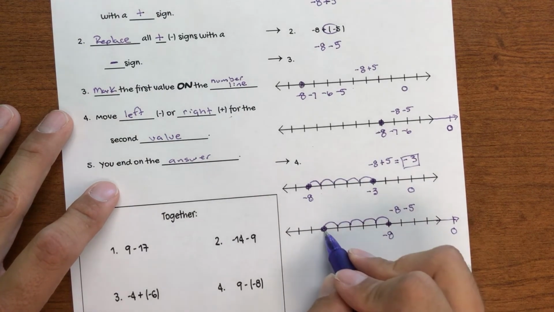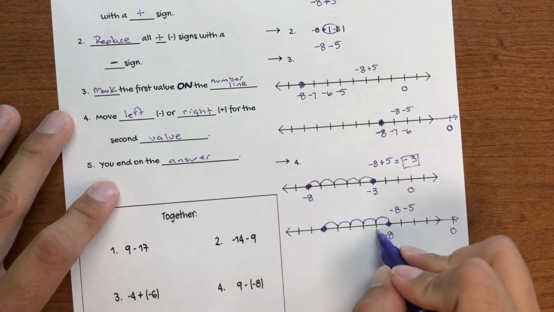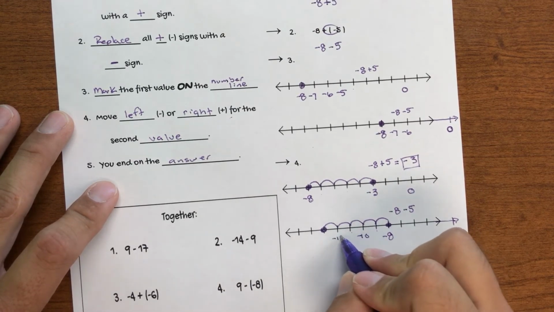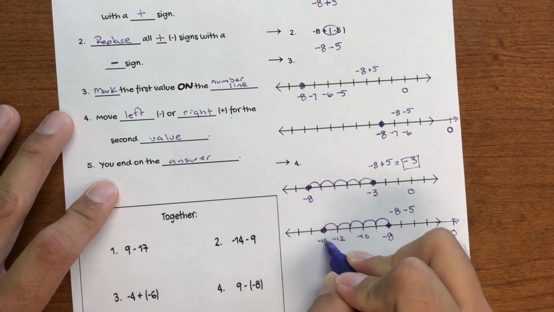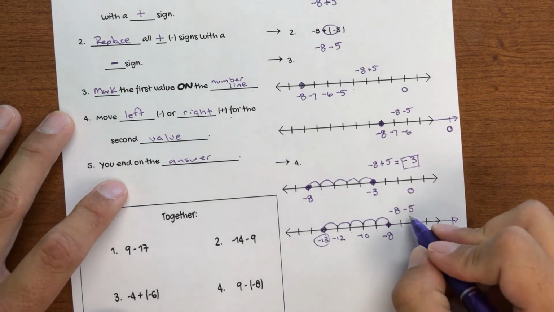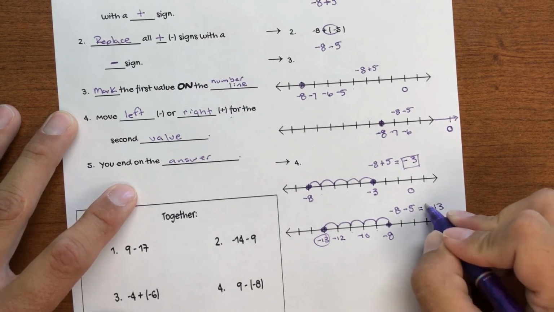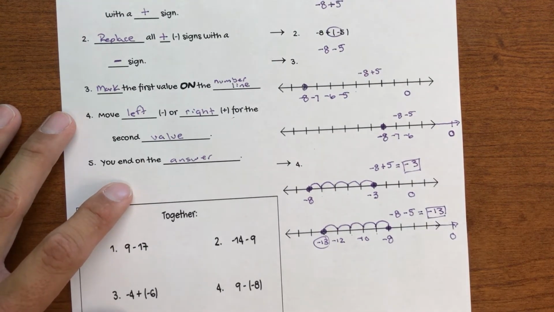And now all I've got to do is figure out what this number is. So I have negative 9. This one's negative 10. This is negative 11. This one's negative 12, which means I ended at negative 13. So negative 8 minus 5 is actually negative 13.